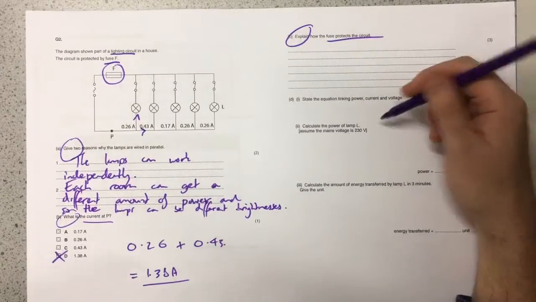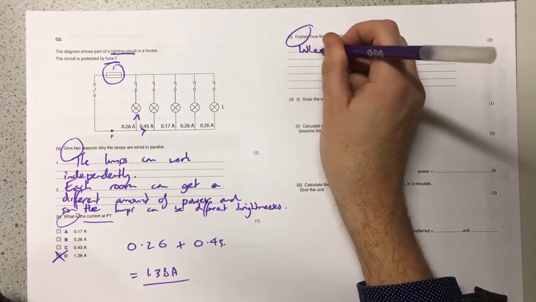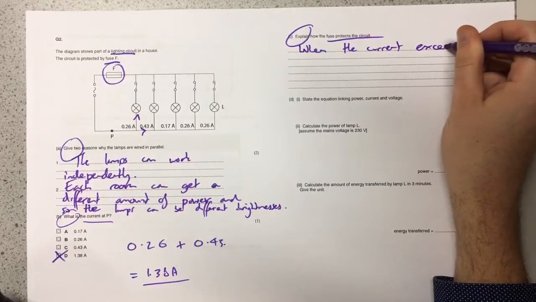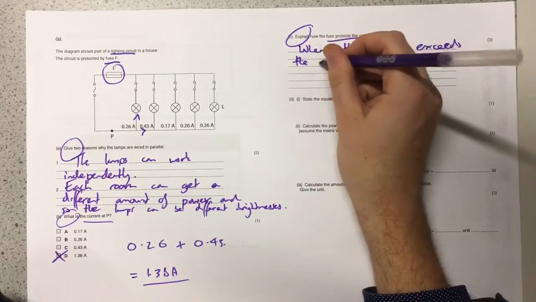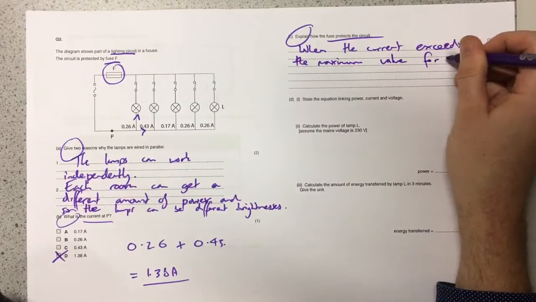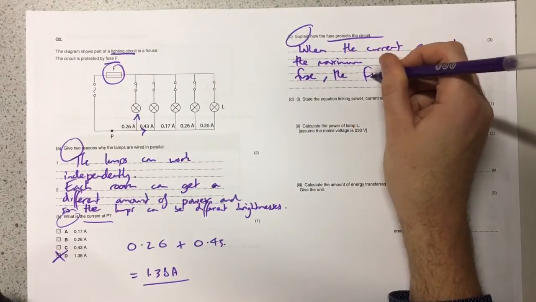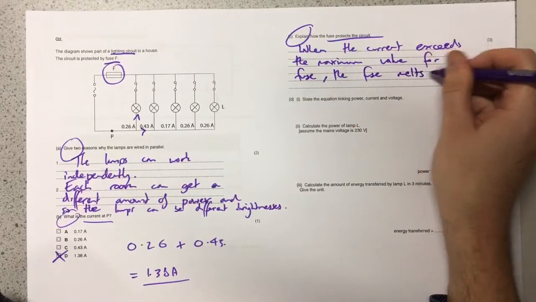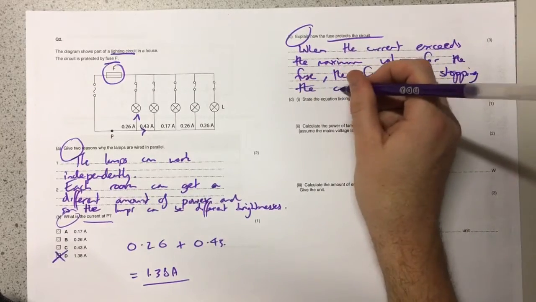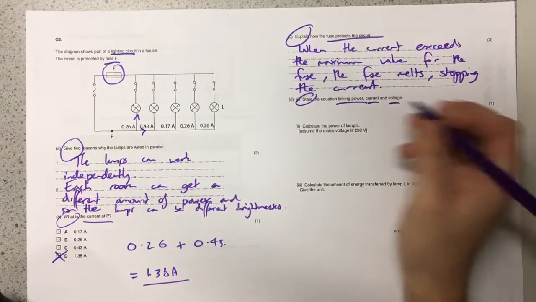And there's three things that we need to write down from that there. So I think I'm going to start with when the current exceeds the maximum value for the fuse, it melts, stopping the current. Then it asks us to state the equation linking power, current and voltage.